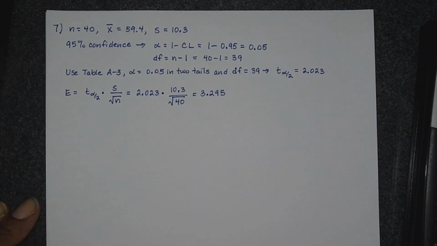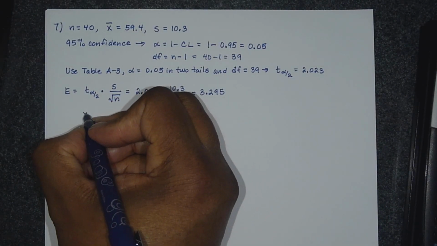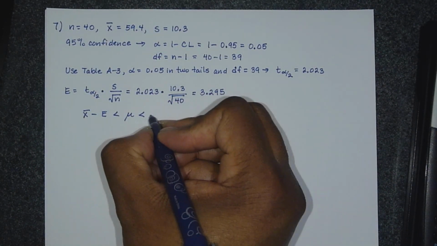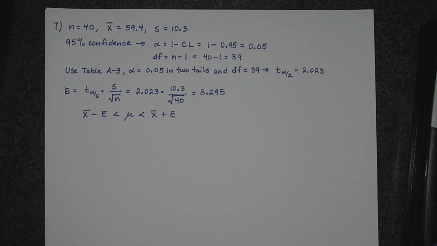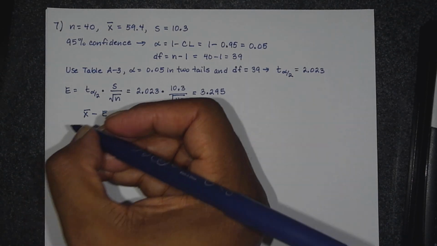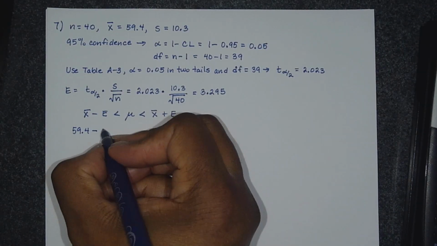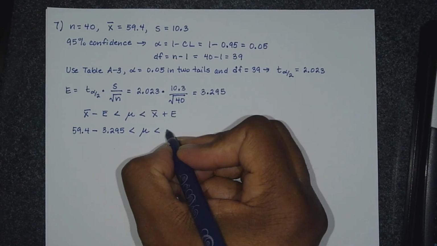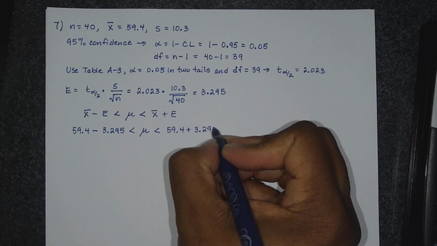Okay, so now I have my margin of error, and I already know what x bar is. From this, I can construct the confidence interval. So this will be x bar minus e, and that'll be less than mu, and less than x bar plus e. And my x bar in this case is 59.4. Minus the margin of error will be 3.295, and that's less than mu, and less than 59.4 plus 3.295.